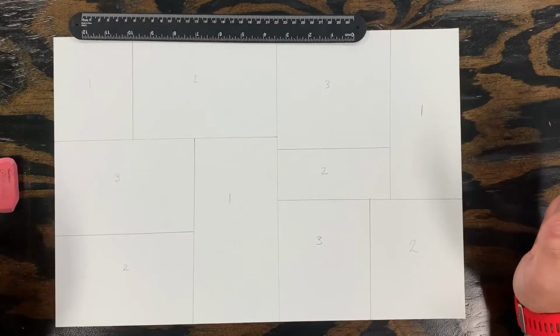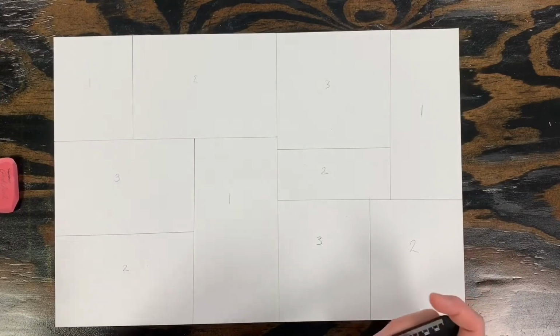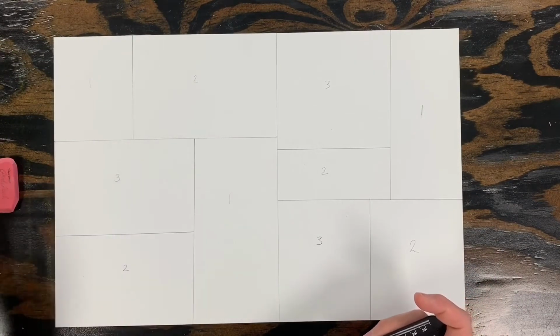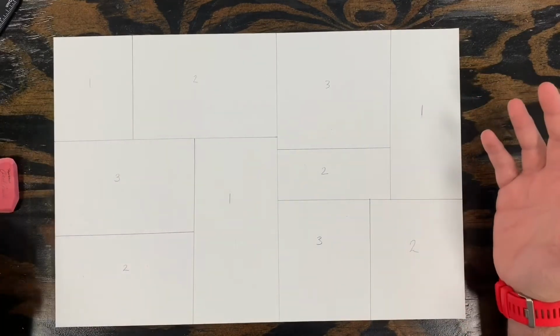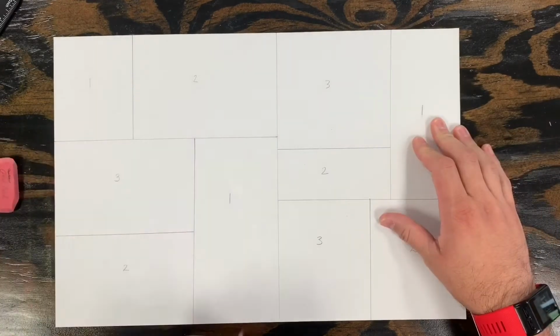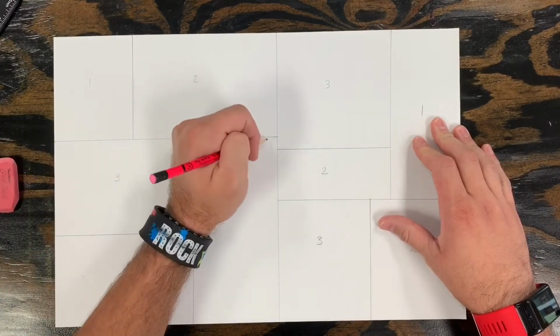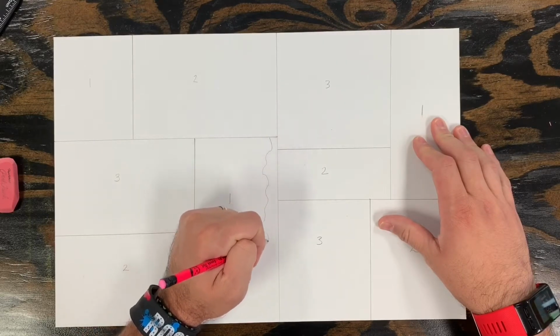And now that they're balanced, our next task is to put a pattern in each group. So we're going to assign a pattern to a group. Your pattern could be something that you draw freehand or with a ruler. I'm going to do a little bit of both. For the 1s, we're going to make them have these wiggly stripes.